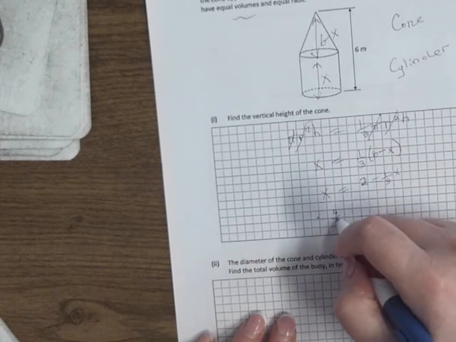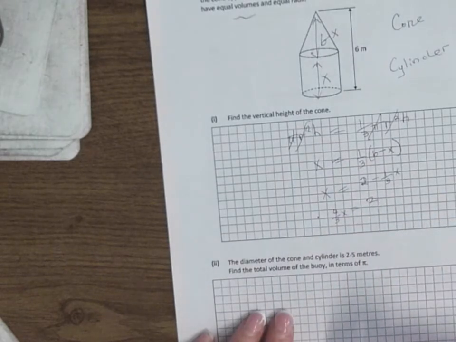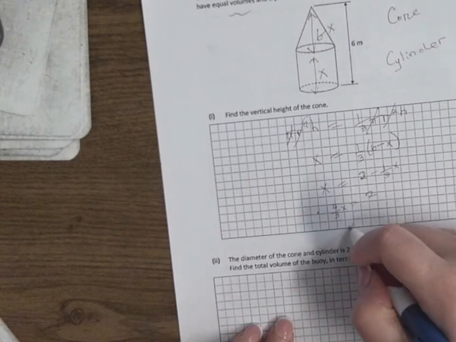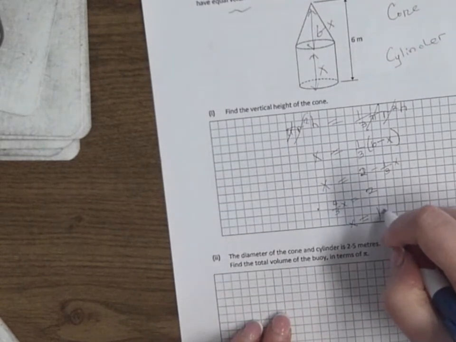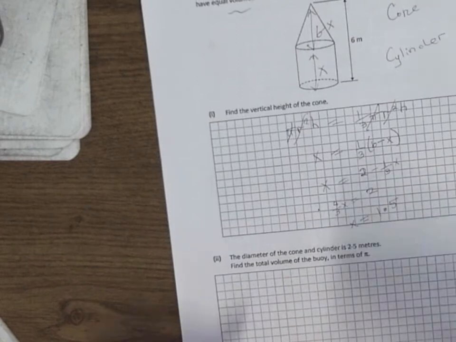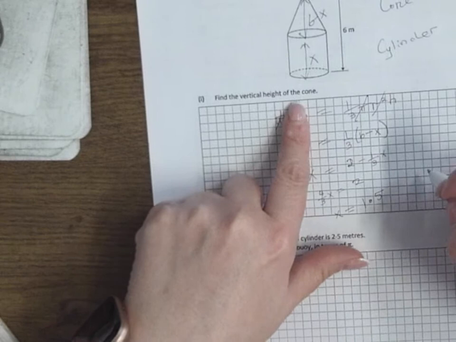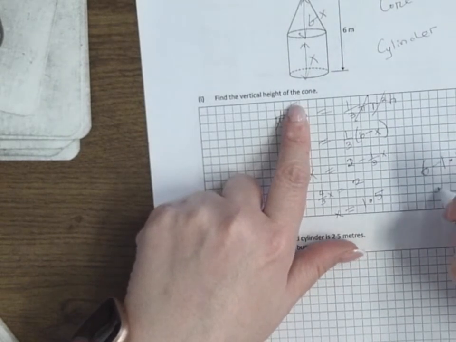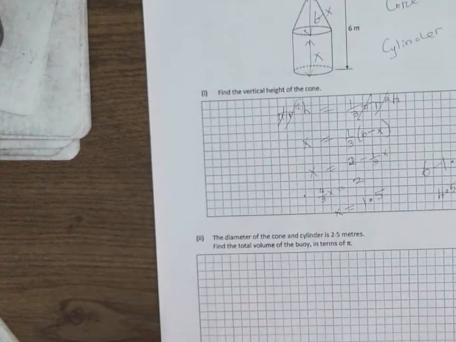equals 2. And when you rearrange that, you get x equal to 1.5. Because I said x was the height of the cylinder, and they asked me for the height of the cone. So the height of the cone is 6 minus 1.5, which means it's 4.5. Is that okay? We're good with that?